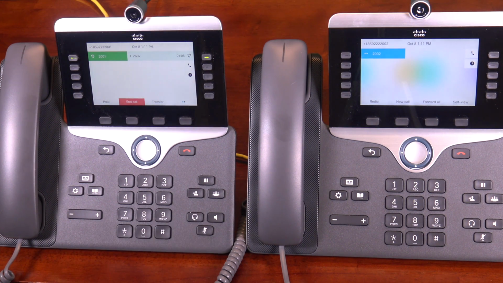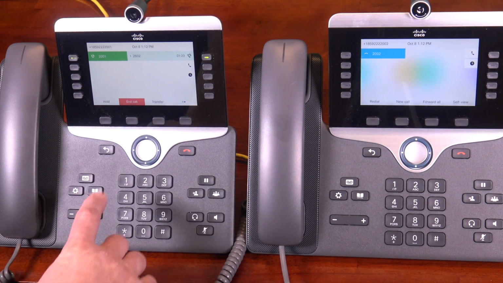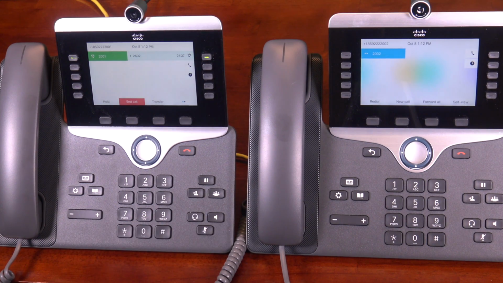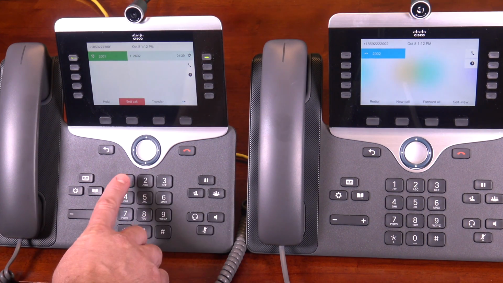A password protects the privacy of your messages. Here we're being prompted for our password. Your PIN must be at least 3 digits long. Use a password that is easy to remember, but hard for others to guess. I'll create a password of 12345. For extra security, you can occasionally be asked to change your password. Enter your new password, followed by pound. I'll say 12345 pound. Enter your new password again to confirm it, then press pound.